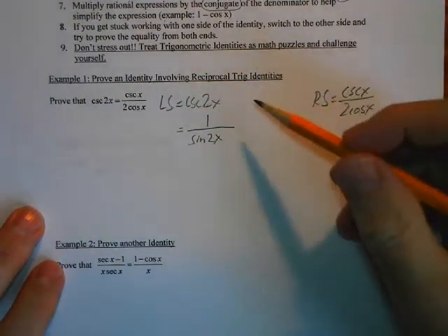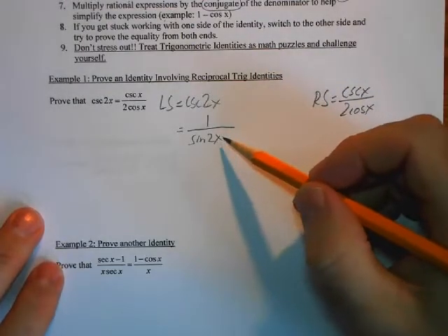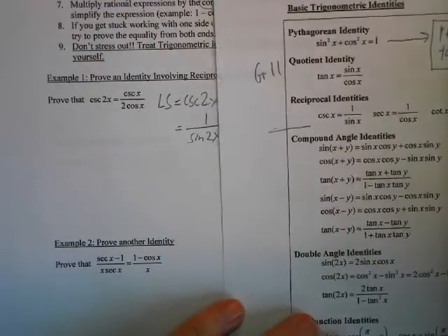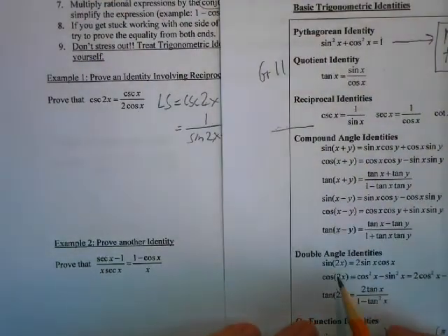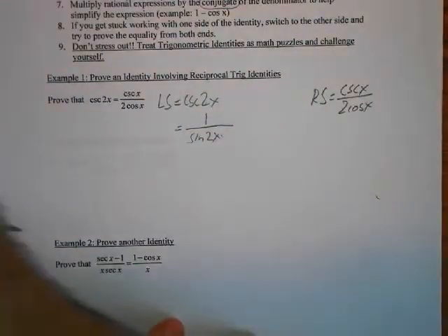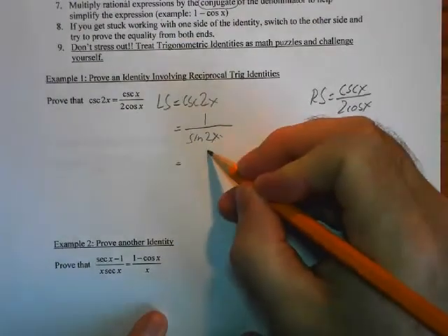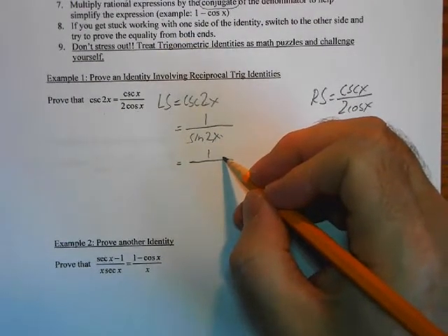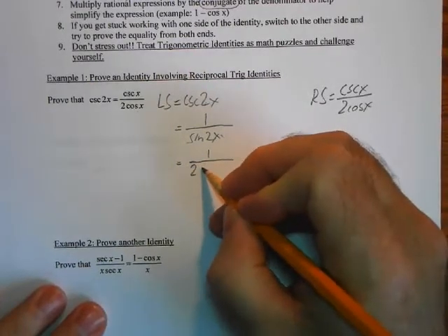Okay, and I do have a formula for that. We go back to our list of identities. I've got my sine of 2x here, and that's equal to 2 sine x cos x. So that's my next step. Change that into 1 over 2 sine x cos x.